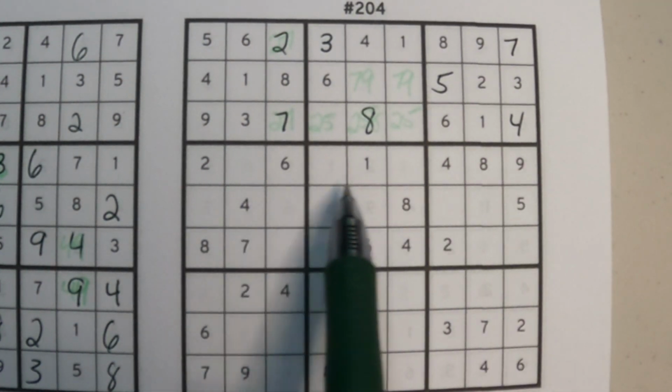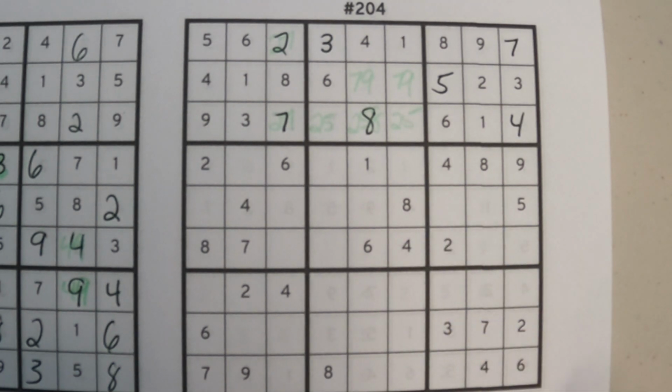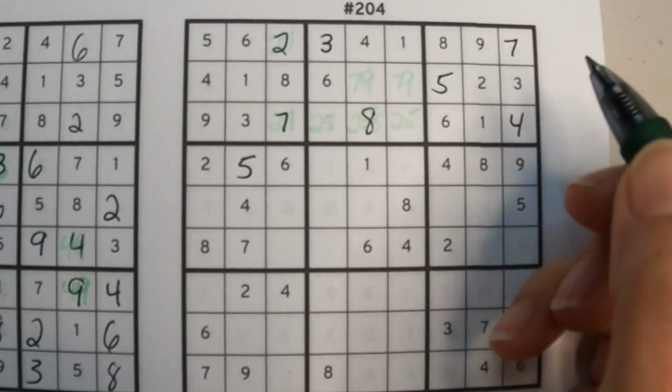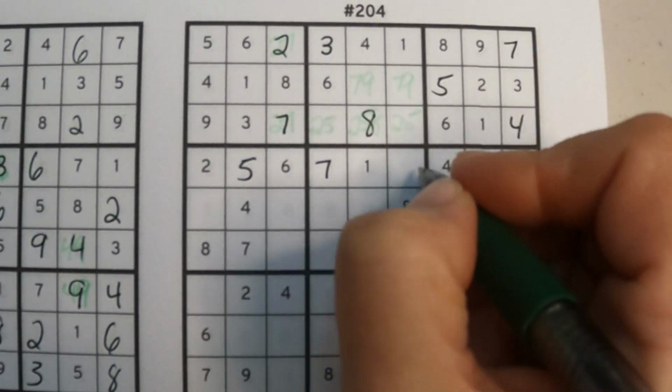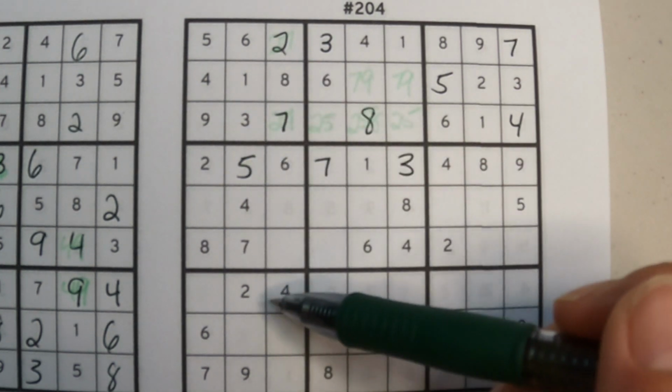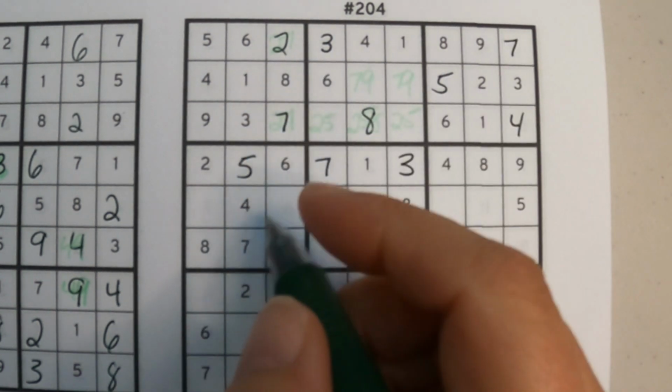For this row, looks like we're missing 3, 5, and 7. We've got a 3 and 7 here. So this is our 5. 3 here, so 7, 3. To finish off this column, we're missing an 8.